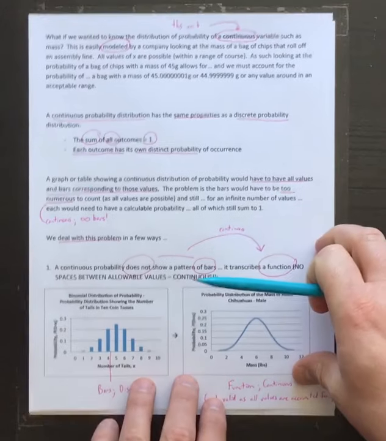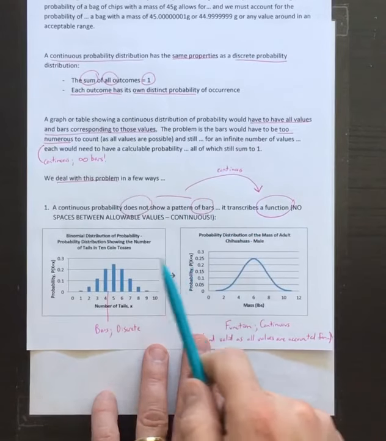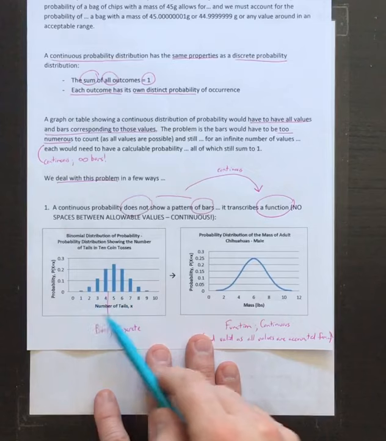So one way in which we deal with this, a little bit lower down here, is when we look at a discrete outcome or a discrete distribution.